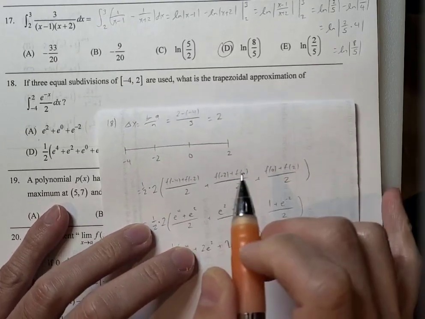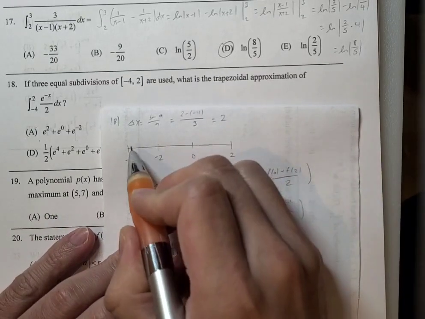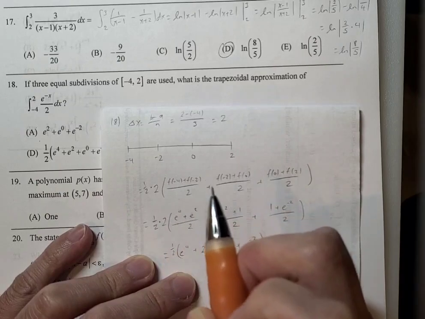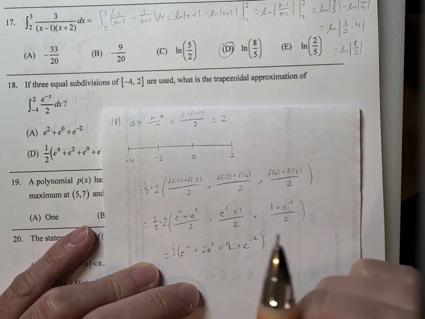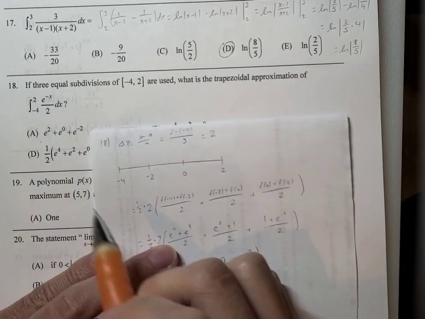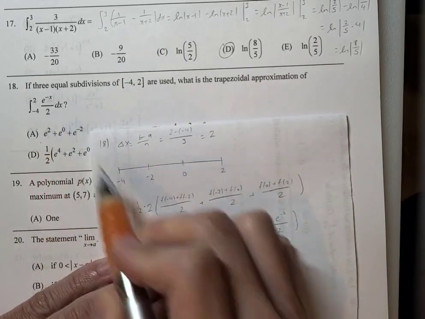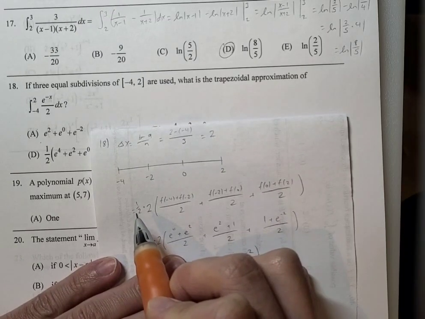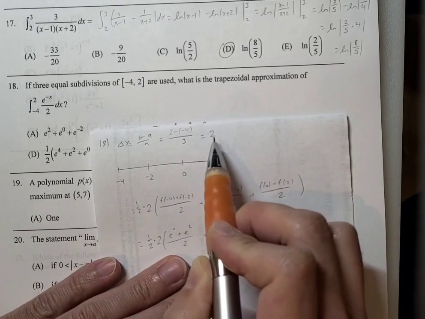Okay, so we just apply the trapezoid rule. So there'll be a trapezoid here, a trapezoid here, a trapezoid here. So it would be, okay, there's a half here, so I move that to the outside. And then the height is 2.